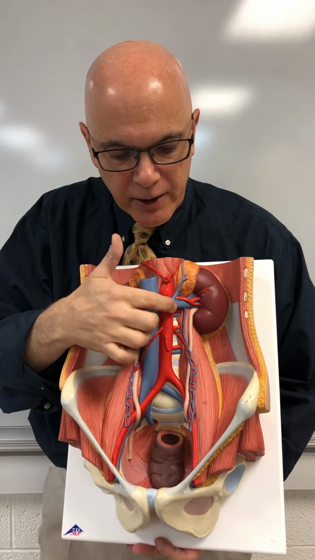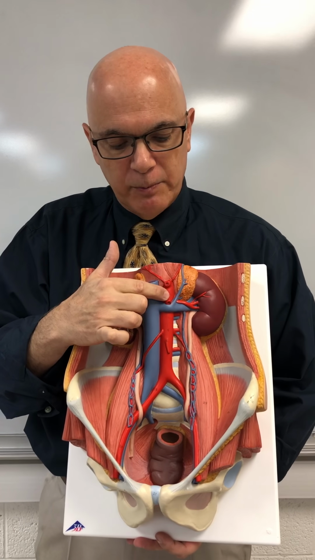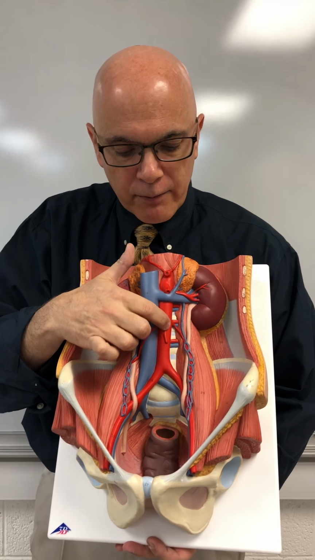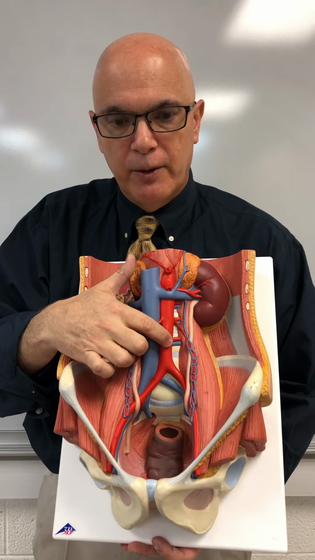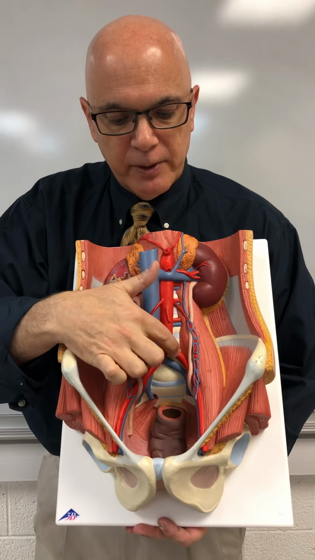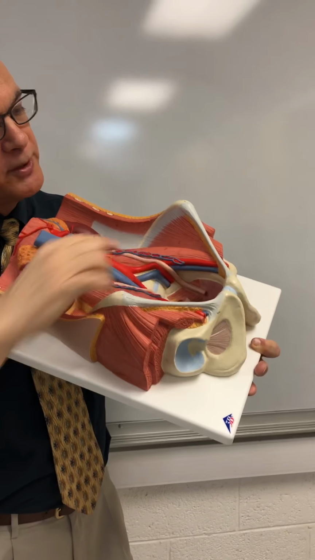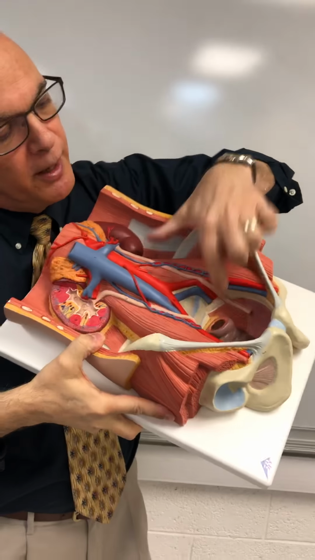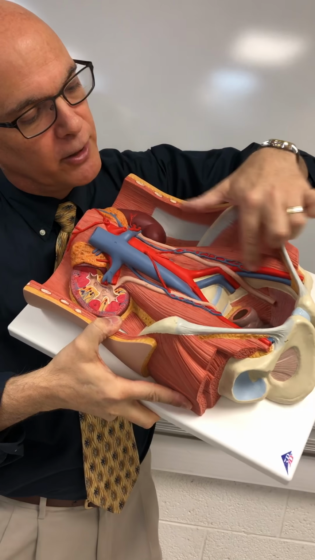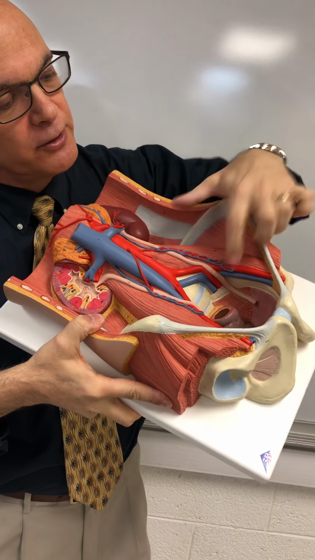Further down, notice that the left renal vein is tucked up right underneath that superior mesenteric. And further down, you have the inferior mesenteric artery. And then where it splits, we have the common iliac arteries, and the internal one going inside, or going deep, and the external iliac artery more superficial. So internal iliac artery, external iliac artery.